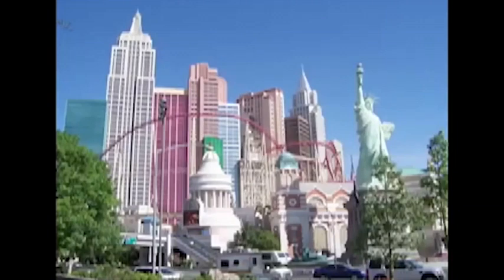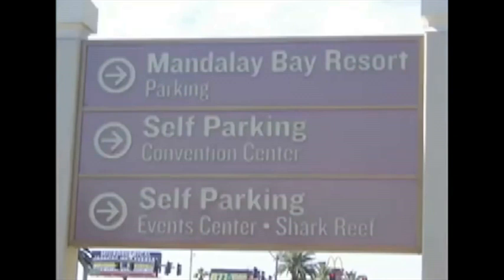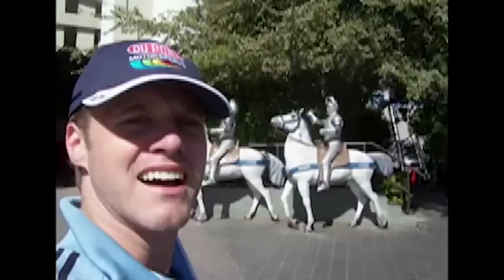This New York means the same to me as it does to everyone else. Everything is out of context, and that means context allows for everything. Self-parking event center, Shark Reef. This fabrication of place could be one of the world's greatest achievements because no one belongs here, everyone does.